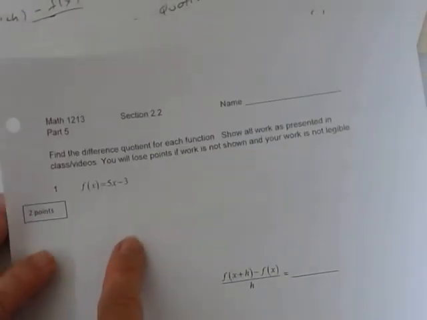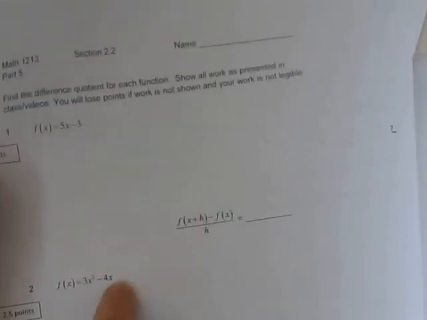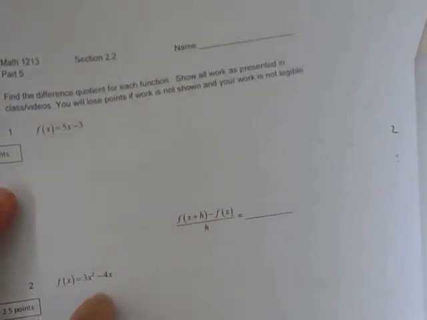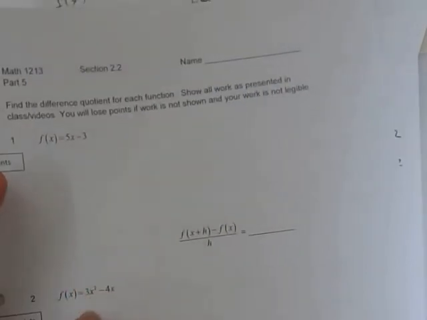Just practice with this. It's very simple. Once you practice with it, it's not that bad. This is easy to deal with. This is linear, so that should be an easy one compared to this. That was more work because you have to square x plus h. Remember that? You have to square x plus h here.